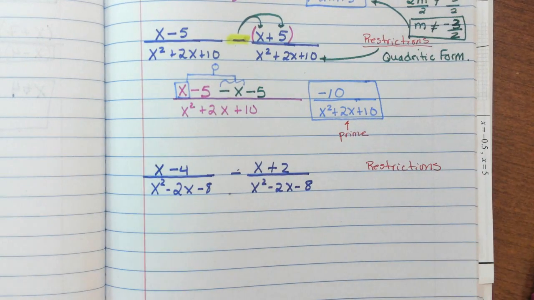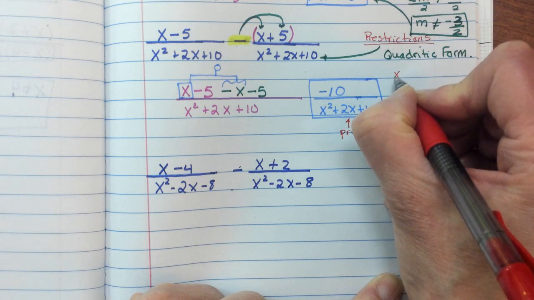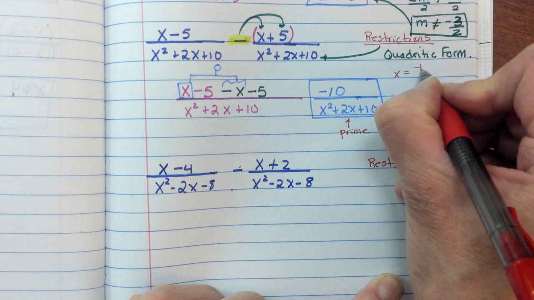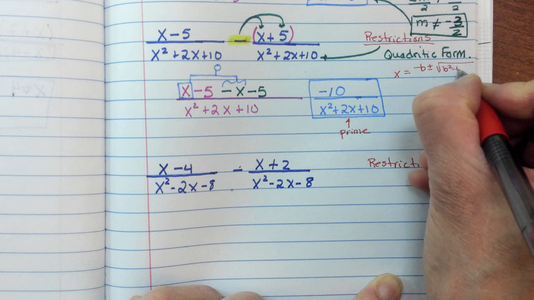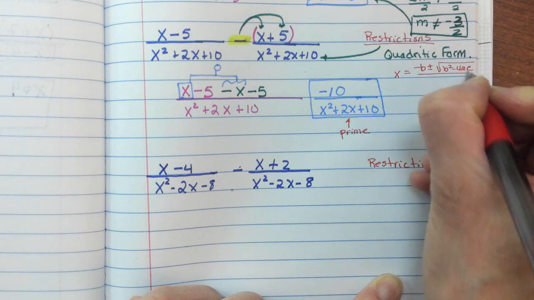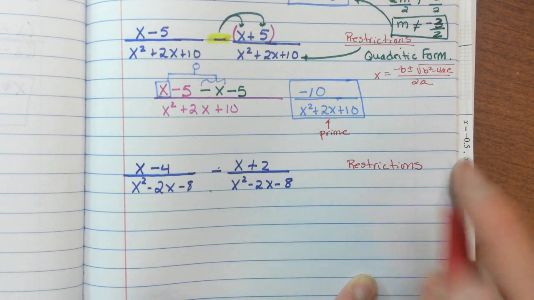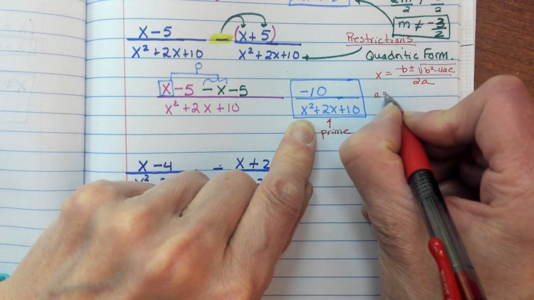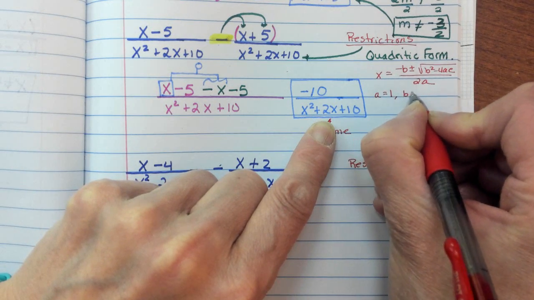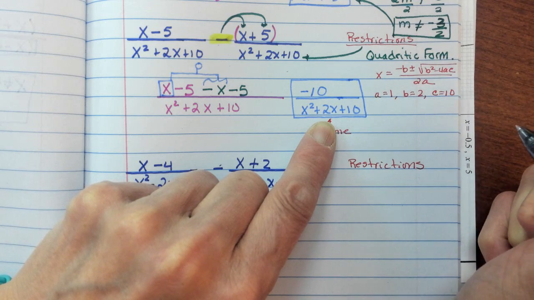Our quadratic formula, if you remember, is x is equal to negative b plus or minus the square root of b squared minus 4ac all over 2a. So what is our a, our b, and our c? Remember, we're just looking at the denominator. Our a is 1, our b is 2, and our c is 10.